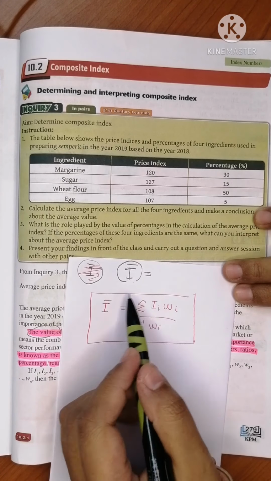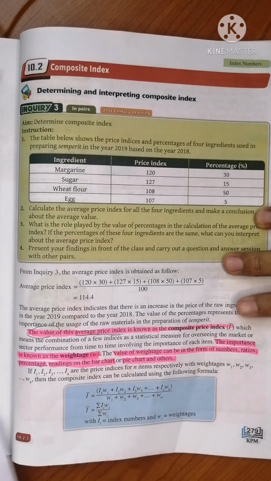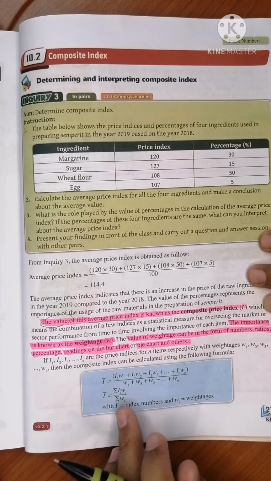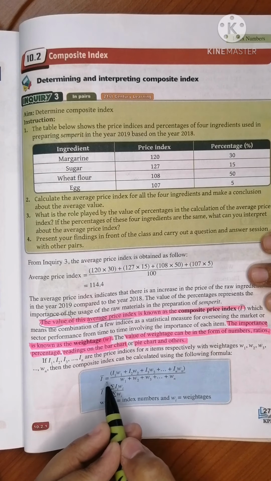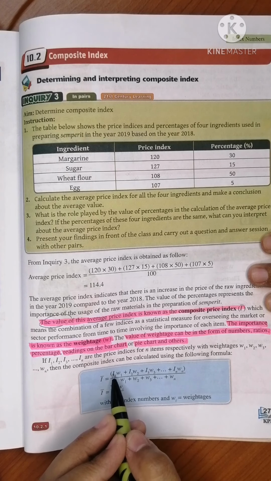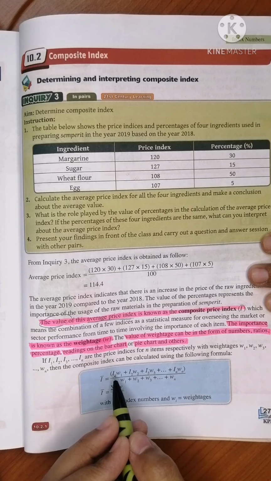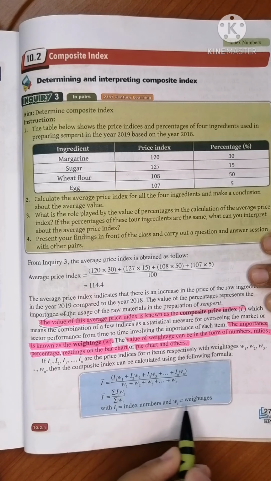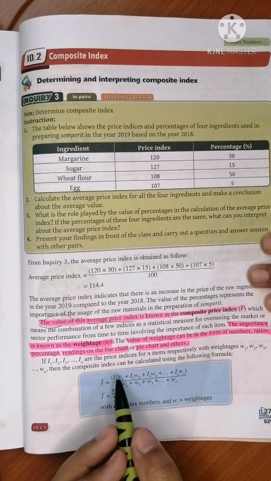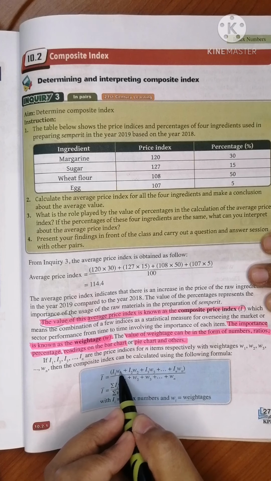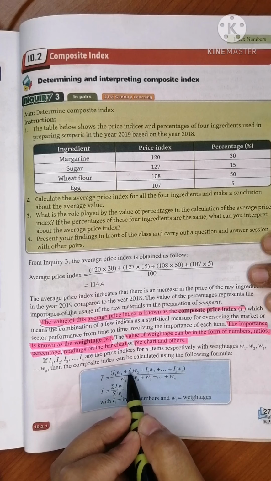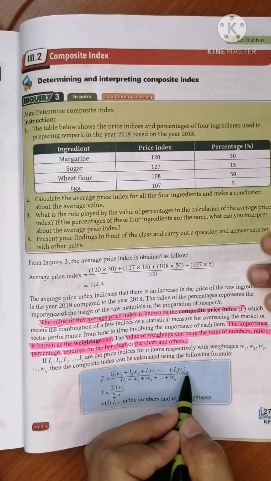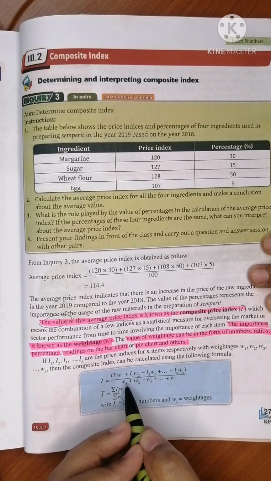This is the formula for the composite index. I bar is equal to index number multiplied with W1, where W means weightage. So I1 multiplied with weightage plus index number multiplied with weightage, and so on, and then you divide by the total weightages.